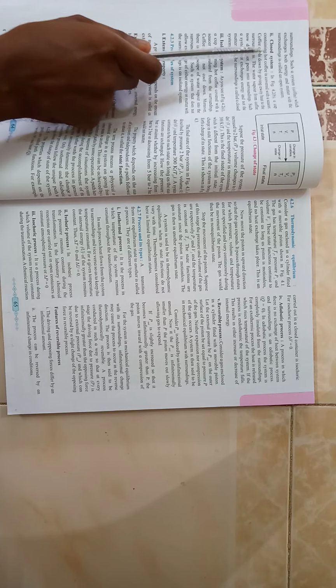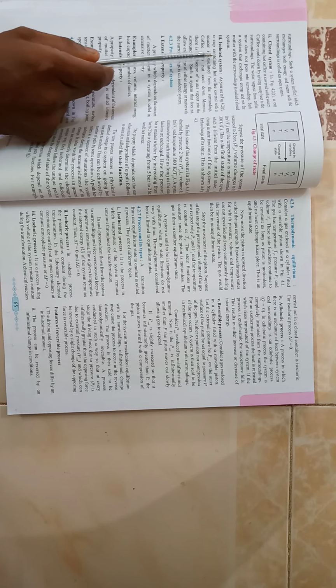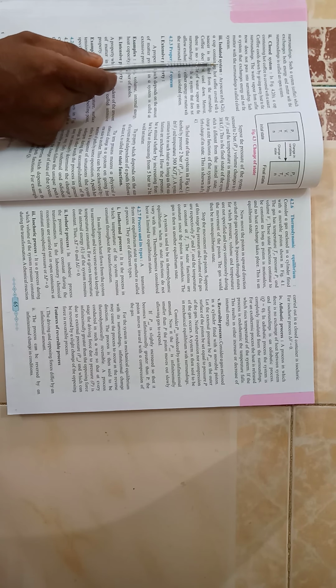There are mainly 3 types of system. First, the open system. Second, the closed system, and third, the isolated system.